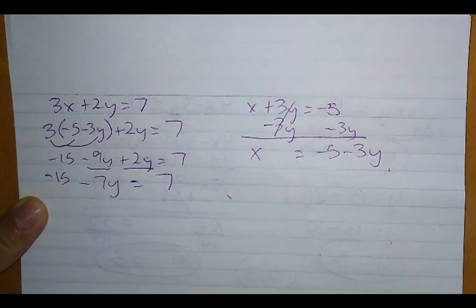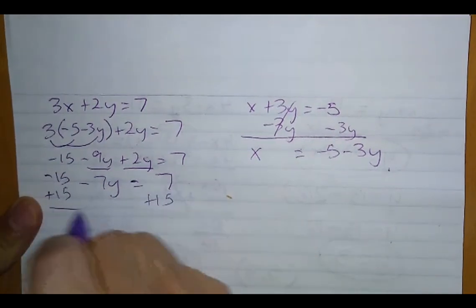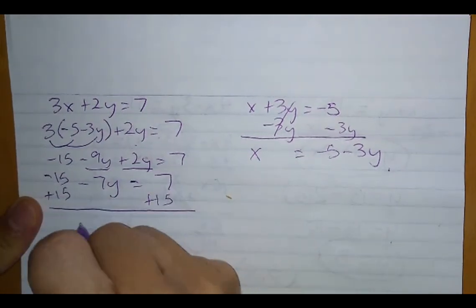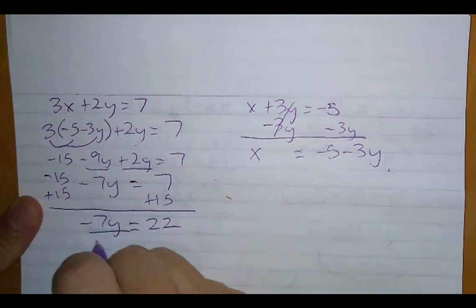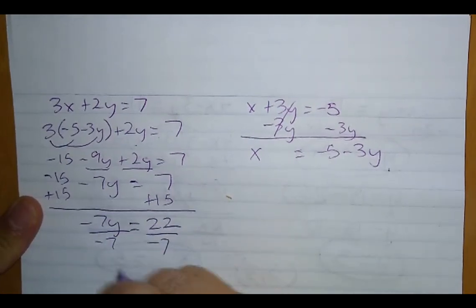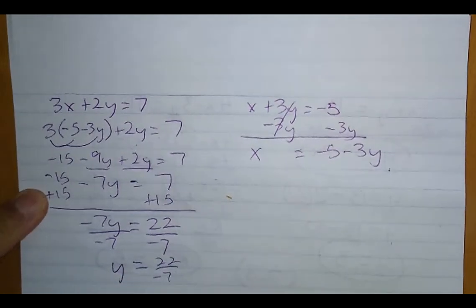Now we just get the y by itself. Add 15 to both sides. Negative 7y equals 22. Oh, this one's going to come out ugly again. Y equals 22 over negative 7.